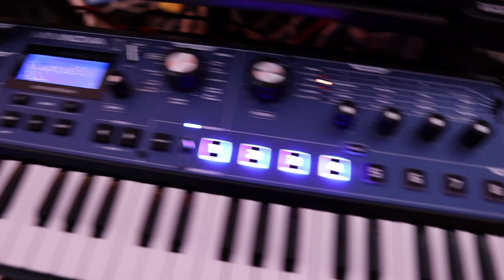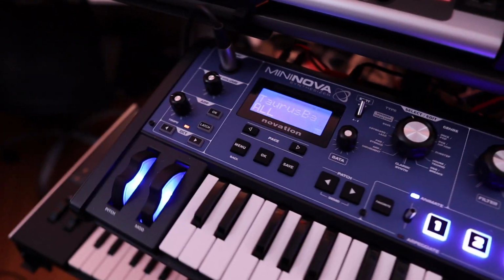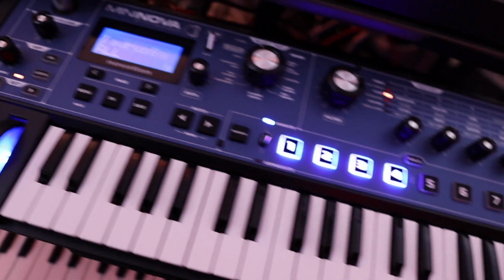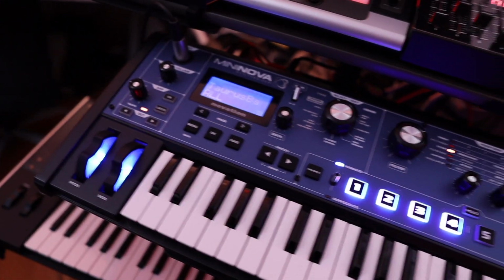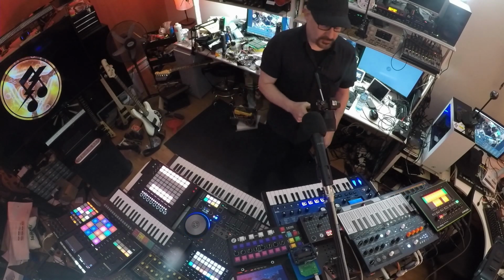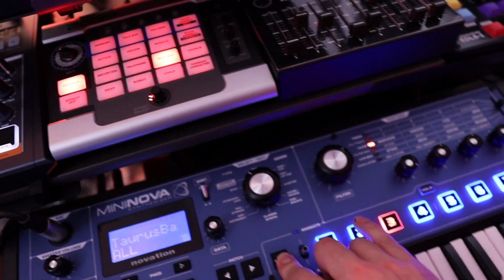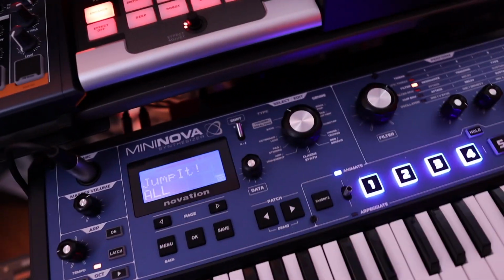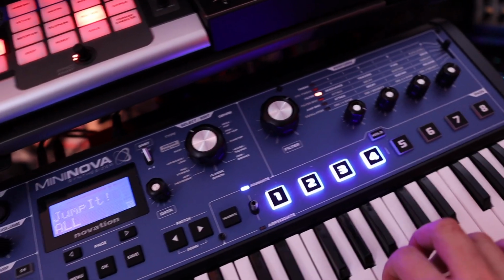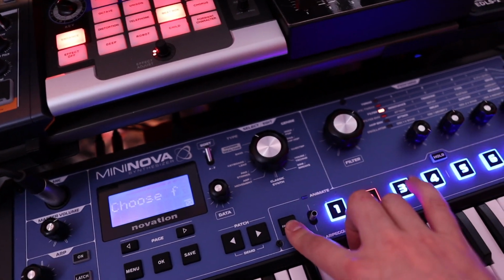Here is actually turning out to be one of my favorite synths, the Mini Nova by Novation. This synth, I didn't really like it at first, but it really grew on me, and it's got some really great sounds. So I have 8 presets here that are some of my favorite sounds. I've got, of course, the classic jump synth.